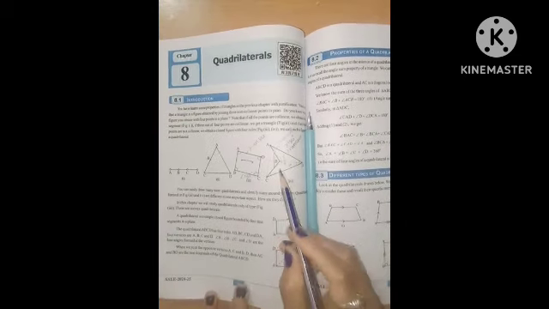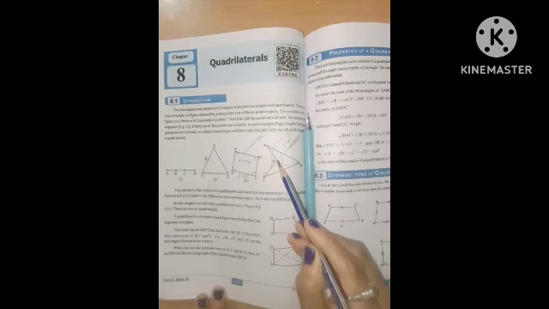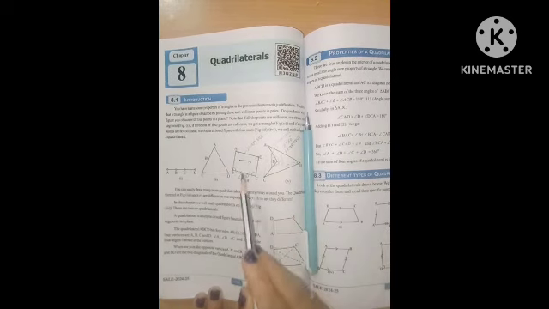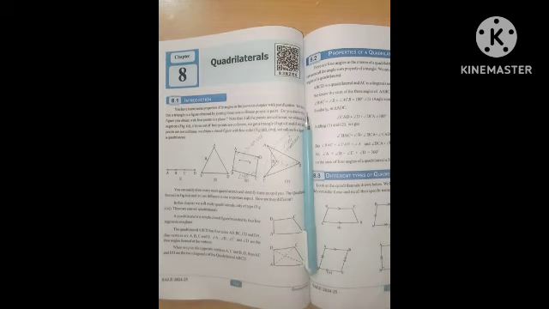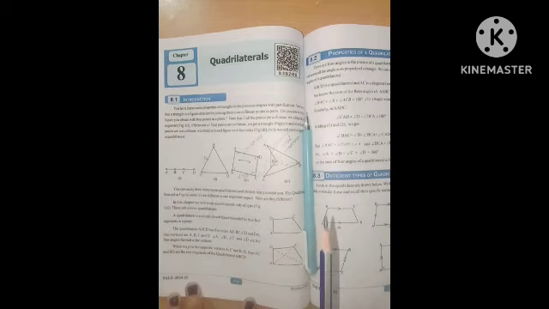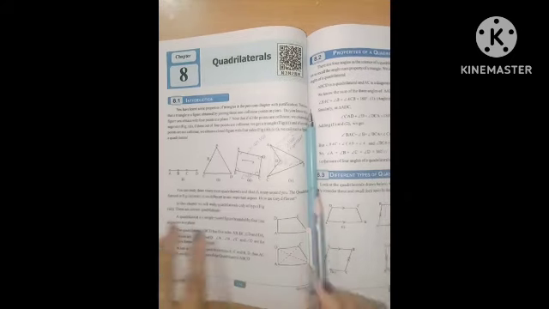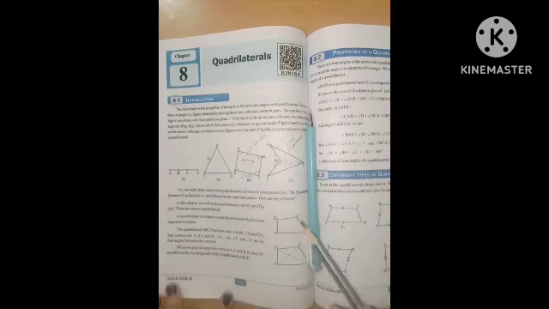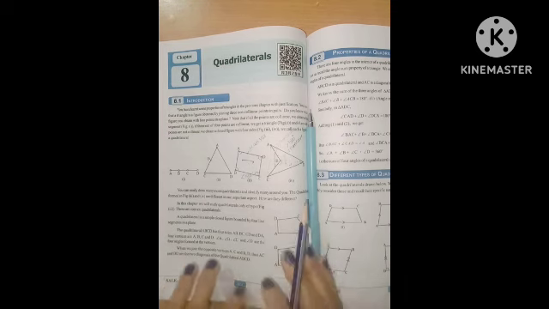This is very important. At least one angle is more than 180 degrees in a concave quadrilateral. In a convex quadrilateral, all the interior angles are less than 180 degrees. These two points are over. Are you clear? The next topic is the quadrilateral definition. How many sides are there in a quadrilateral?